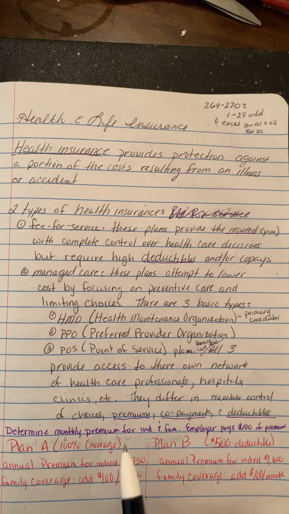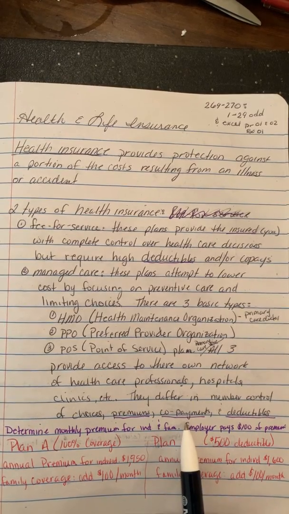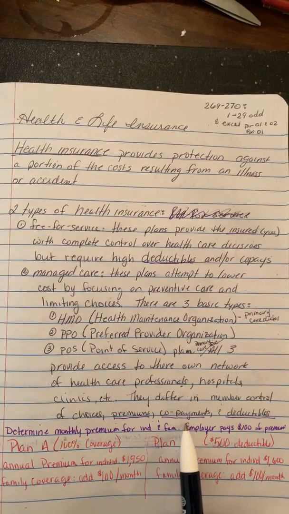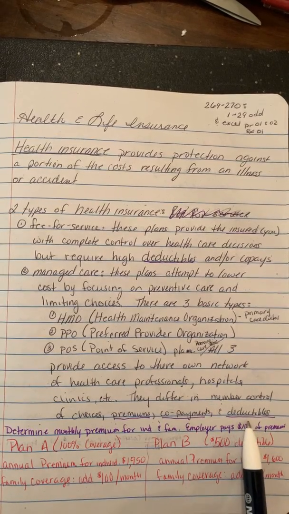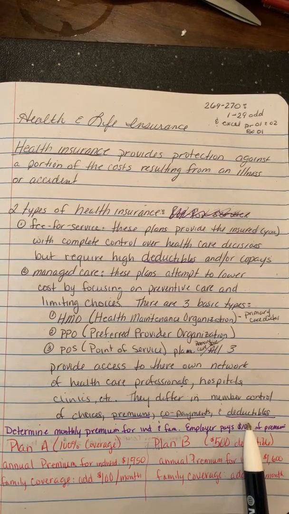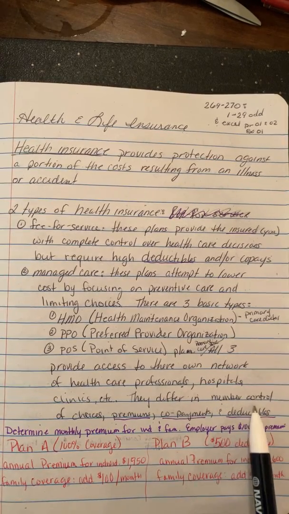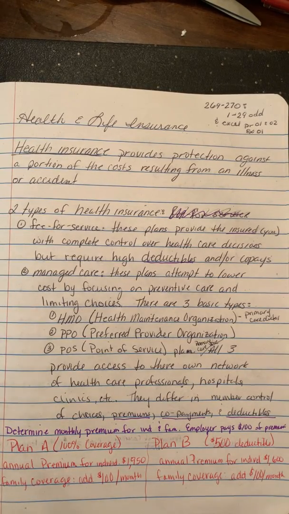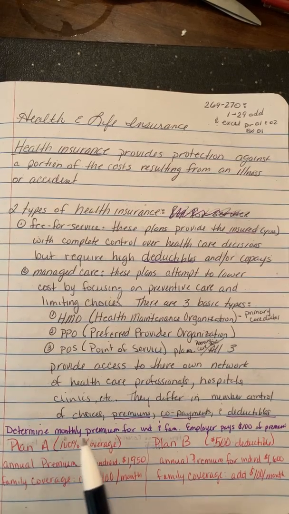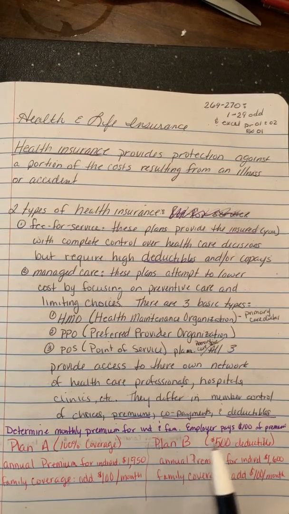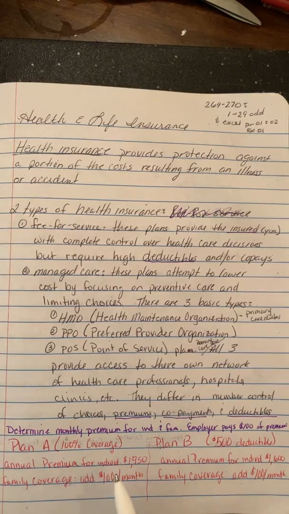Now, the premium, again, is the payment to the insurance company for the insurance policy. Your co-payment, again, is a fixed payment made to a care provider by a medical patient at the time of service. And the deductible is the amount of loss the insured agrees to accept. So this is how much you have to pay before the insurance company kicks in any money. So we're going to determine a monthly premium for an individual and a family using these two plans here.